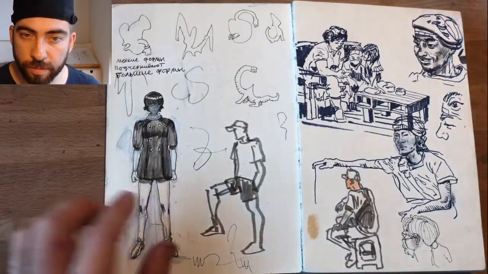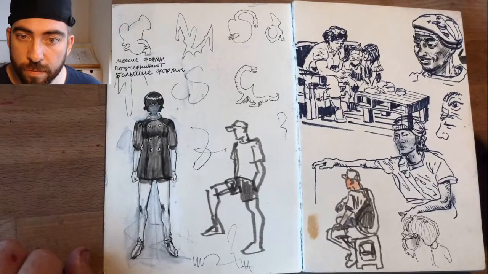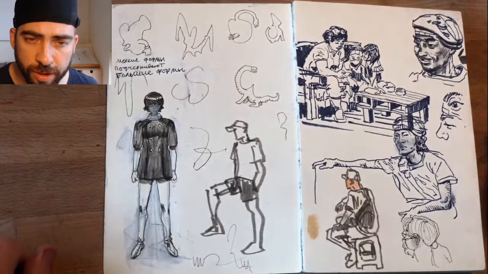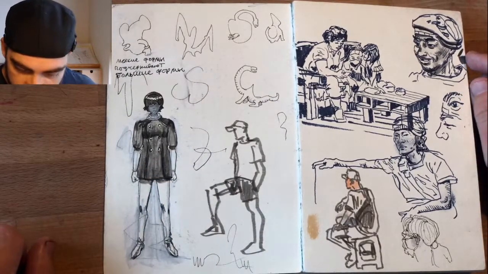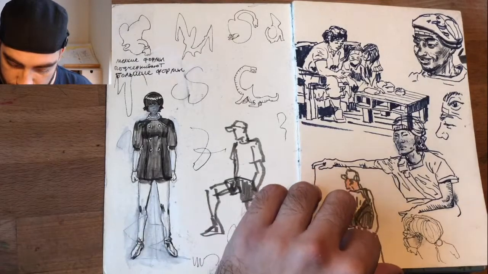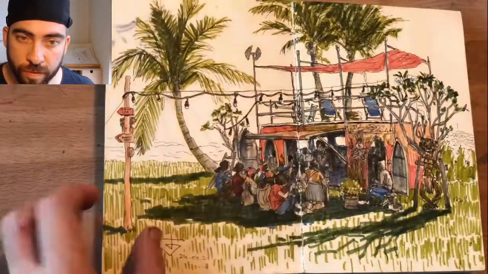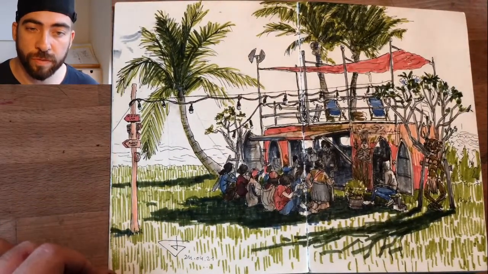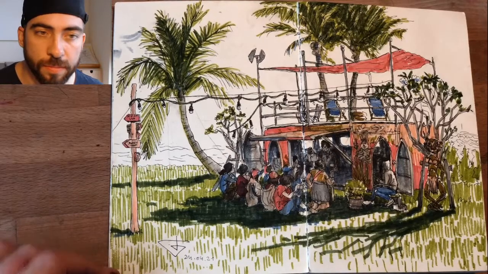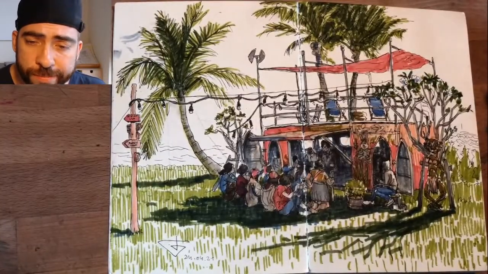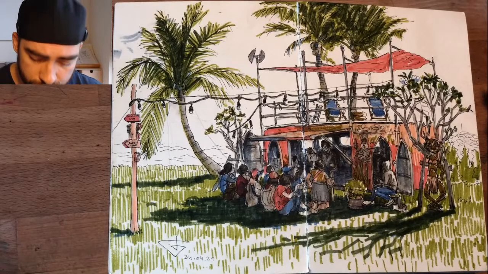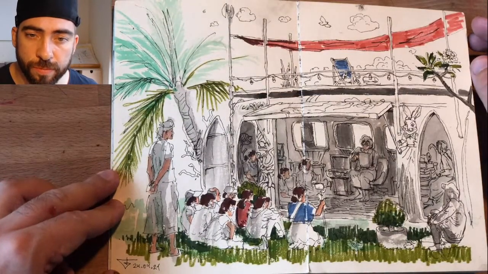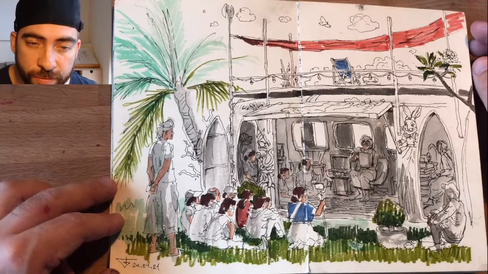So here's some sketches of my friends, and here I drew a girl from Akira, from the manga. And here I was on a trip and sketched some of my friends. So here it was a meeting about storytelling in the south of Taiwan. It's like a storytelling workshop, and my friends have a very cool spot.